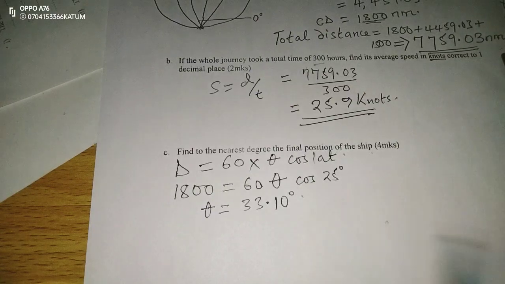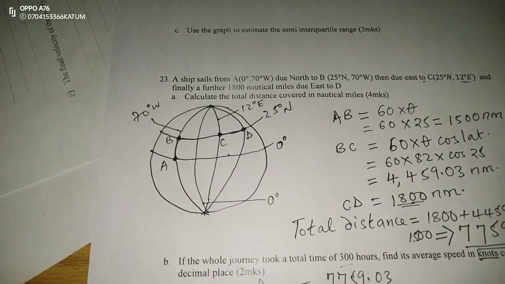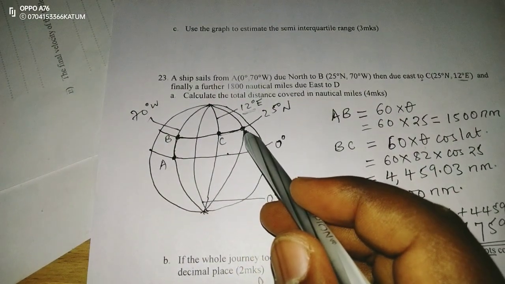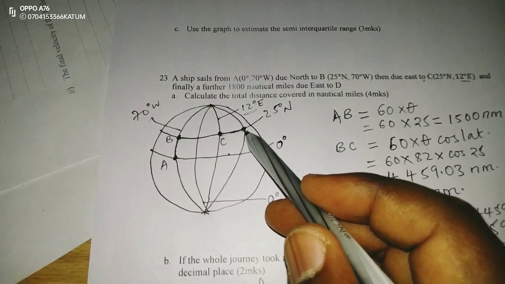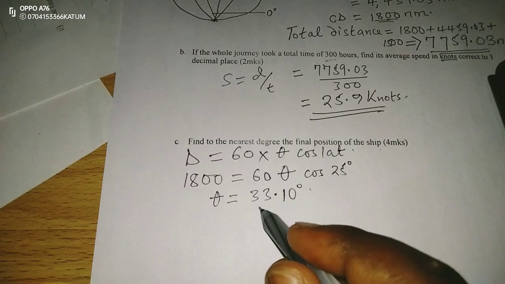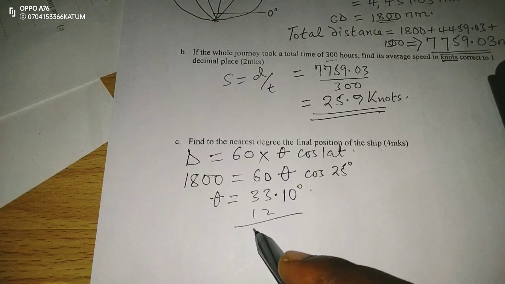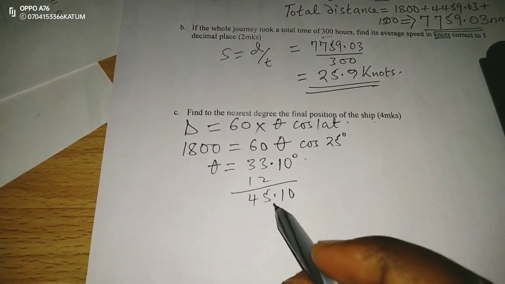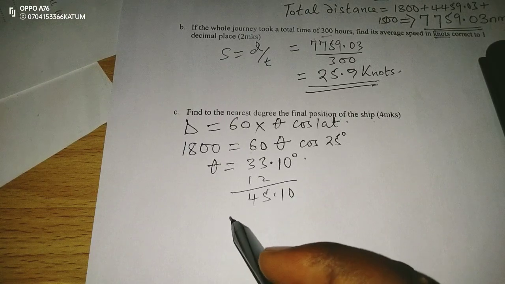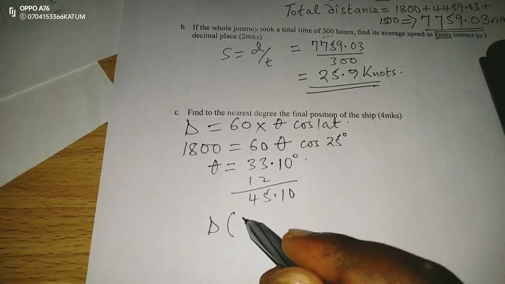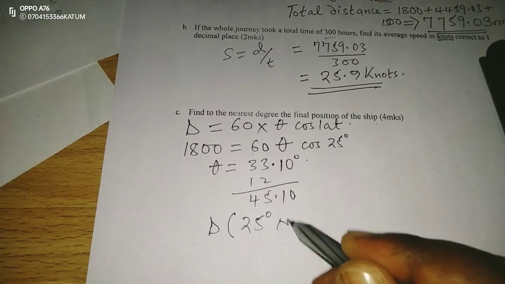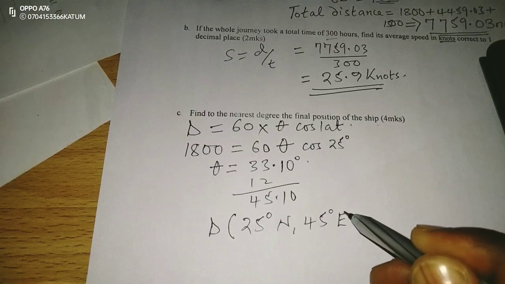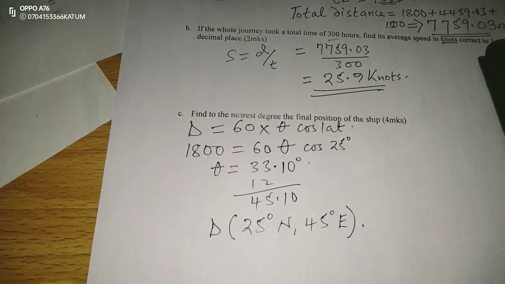33.10 degrees. Therefore, from C, which is 12 degrees in the east, we are going further east by adding 33.1 degrees. When we add 12 here, we're going to have 45.10. To the nearest degree that is 45. Therefore, the position of D is 25 degrees north, 45 degrees east. So this will be the final position of the ship.